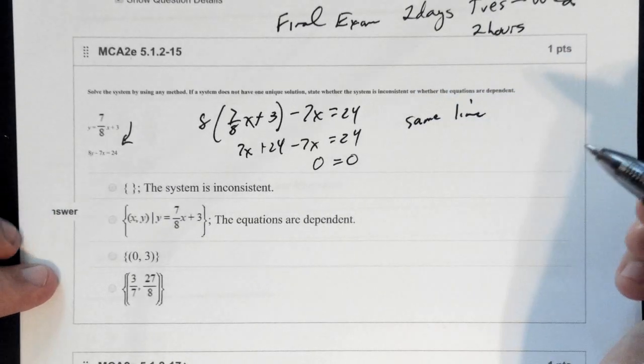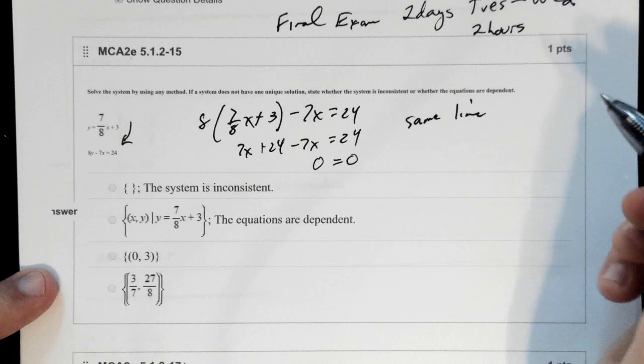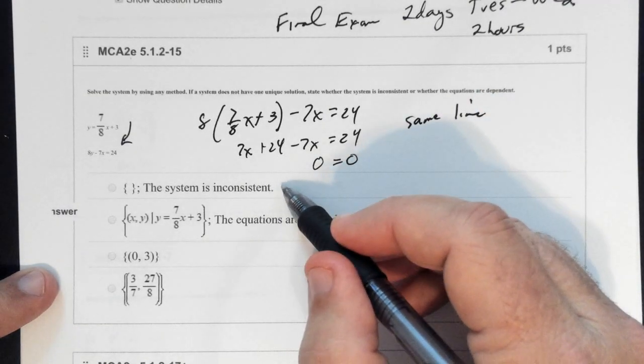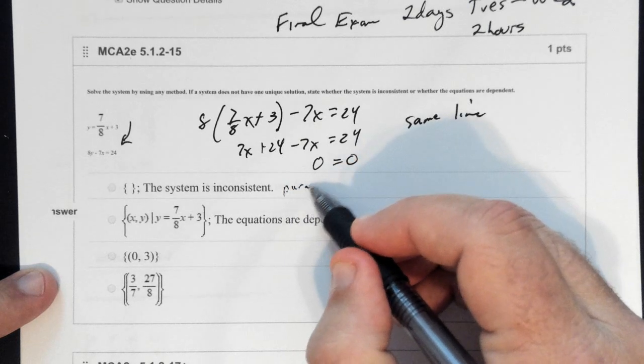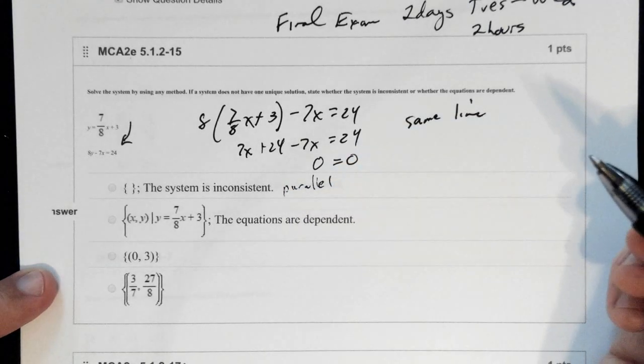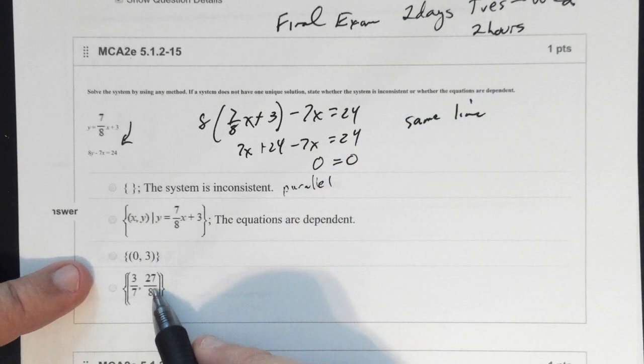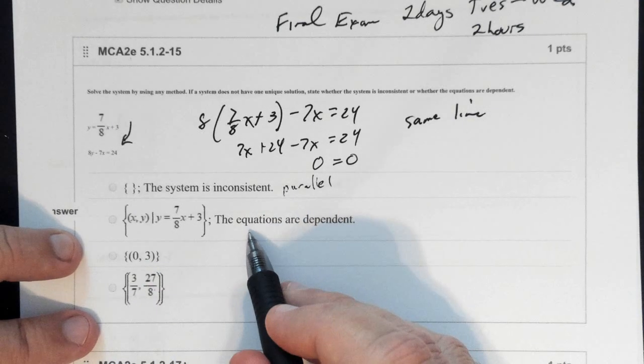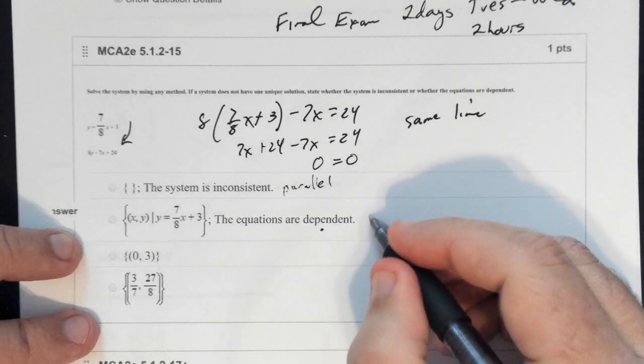Okay? If they're the same line, okay, that is not inconsistent. Inconsistent is when they are parallel. These are not parallel. Okay? These two answers are when they intersect, so that's not those two. So the equation when it's dependent, this is when they're the same line.